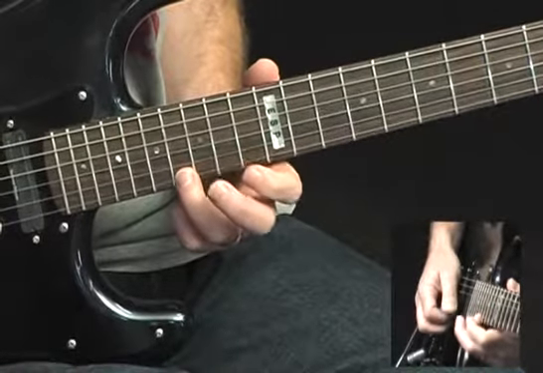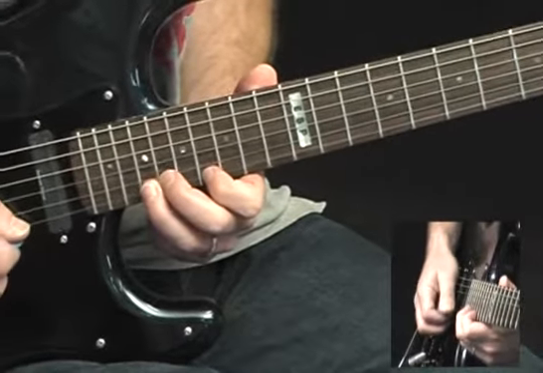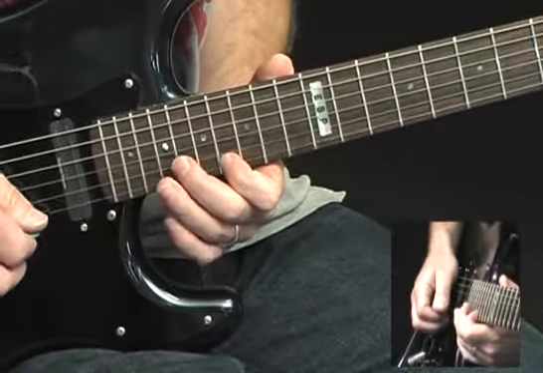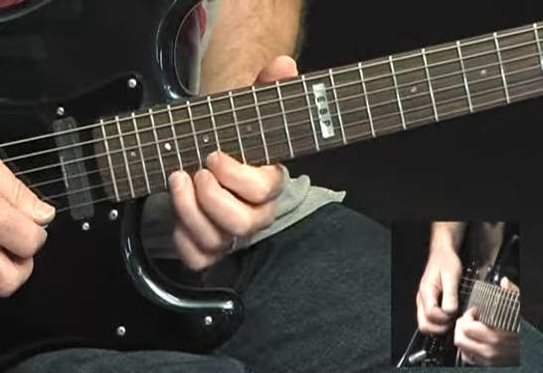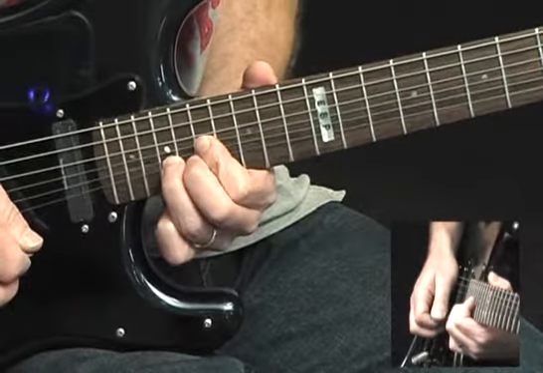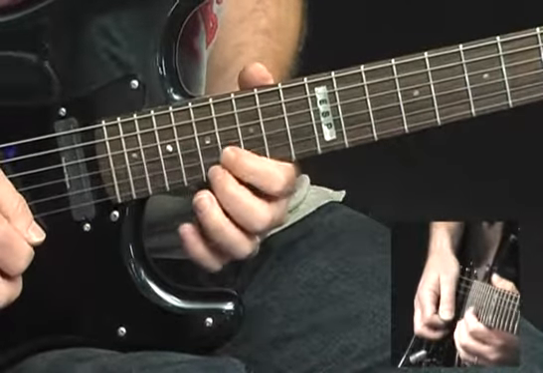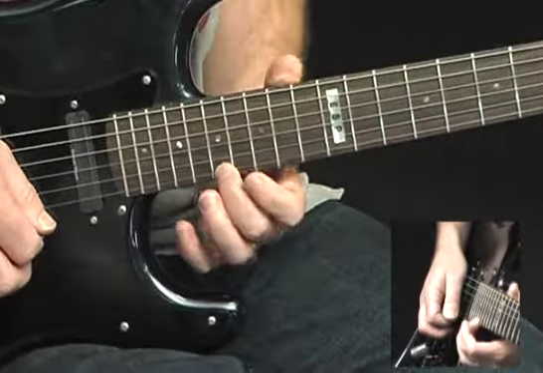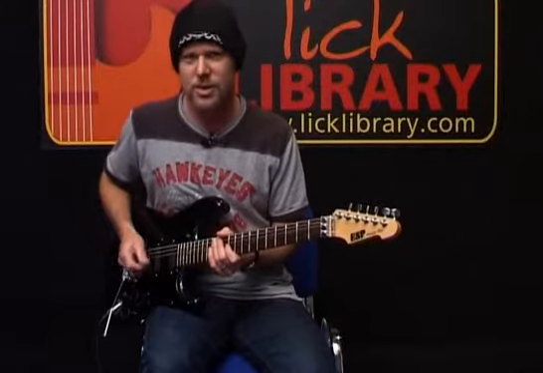And now I'm going to slide 16 to 19 on the high E, back to 16 on the E, 18 on the B, and then I bend up a half step from the 19 on the high E, back down, finally landing 16 on the E, 17 on the high E, which is the note A, our root note. So the whole last run sounds like this.